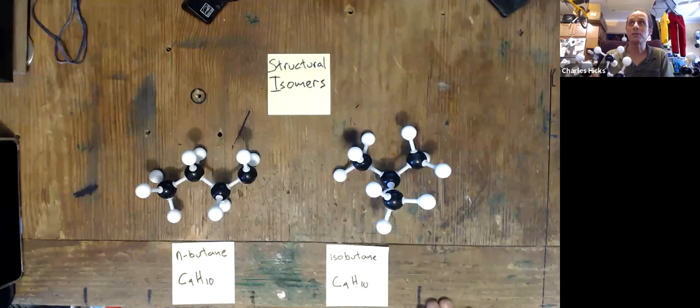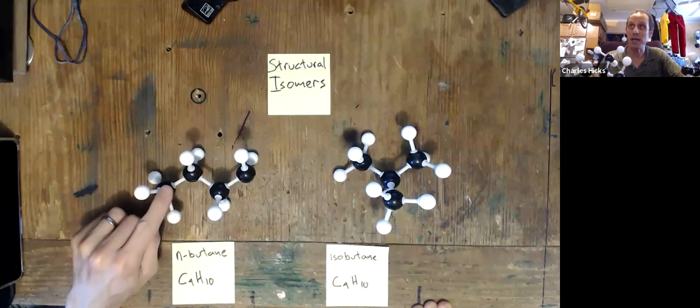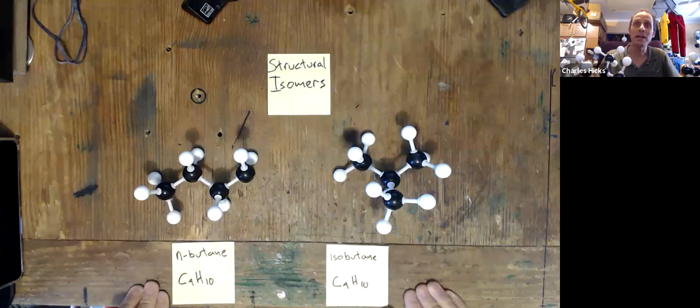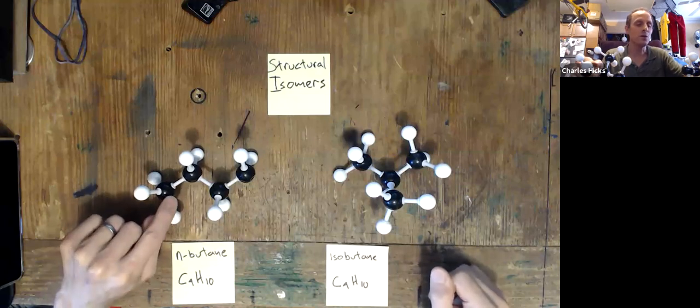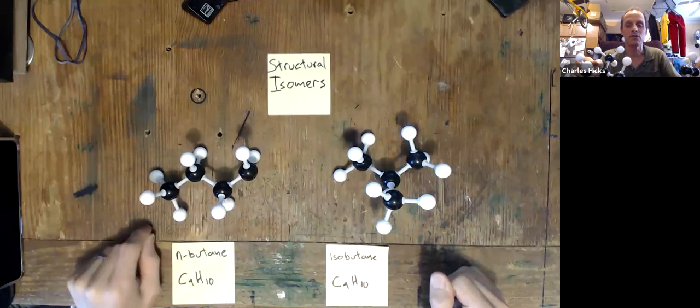Here I show another example of structural isomers. These are both isomers, we would say, of butane. This one is referred to as normal or n-butane, and this is referred to as isobutane. If we count carefully, they both have 4 carbons and 10 hydrogens. N-butane has them arranged in a straight chain. Even though they are not straight when we build the model, they are in a direct sequence of 1 carbon directly connected to the next.